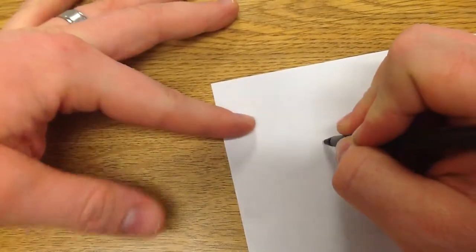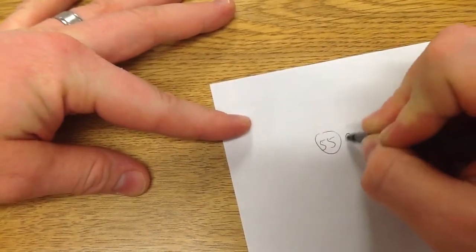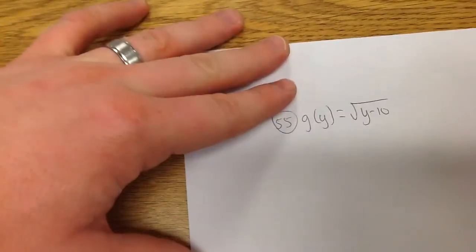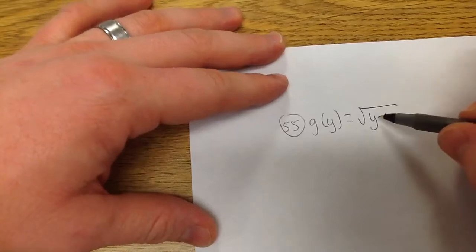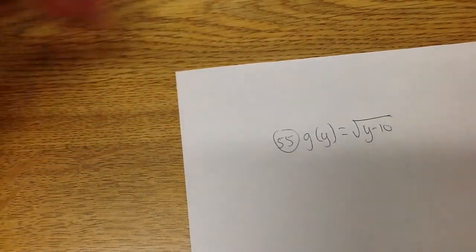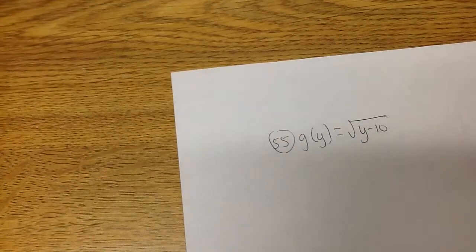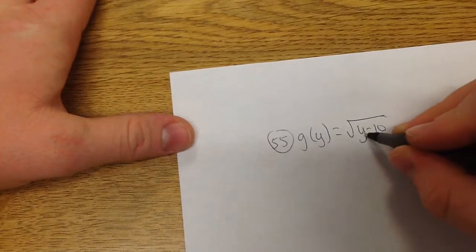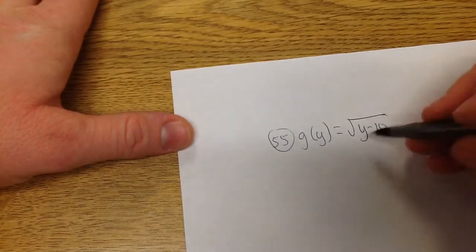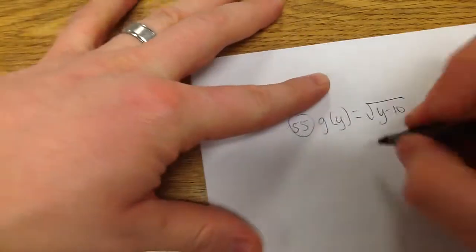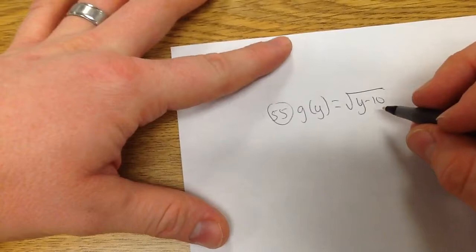So all you have to do is, like if you have a function, this is number 55 out of the book, g of y equals the square root of y minus 10. You should know, hey, I can't have a negative under a square root. And so you can either just logically think through it and think what y could be. And it's not just y is greater than or equal to 0. That's not true, because whatever y is, you're going to subtract 10 first. So if y is 1, 1 minus 10 is negative 9. It doesn't work.